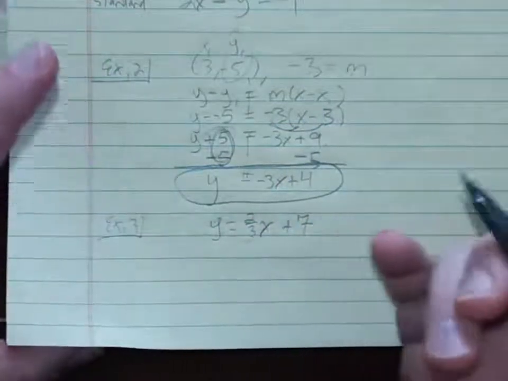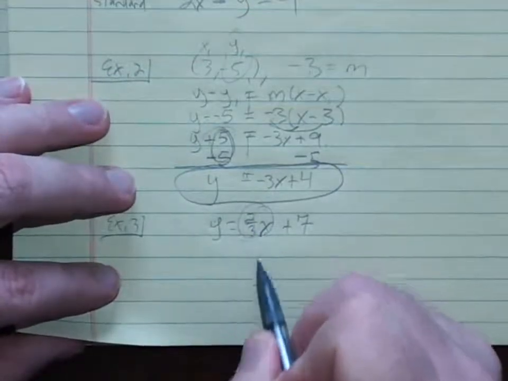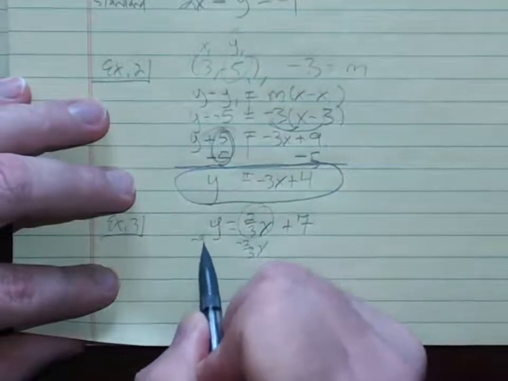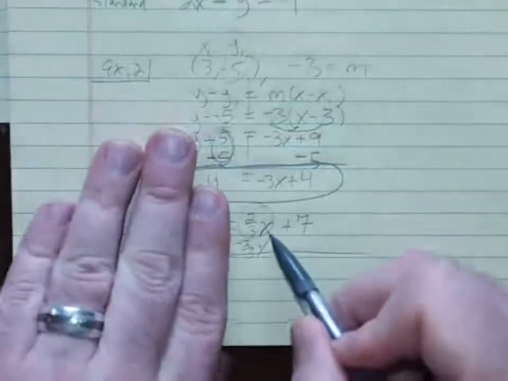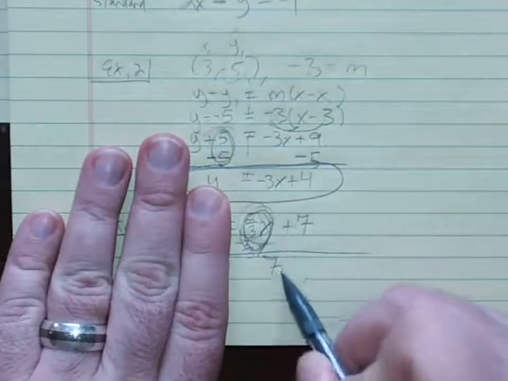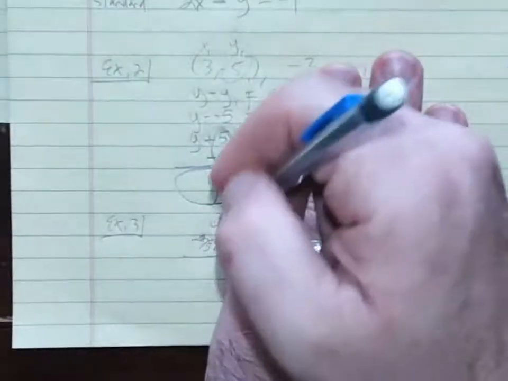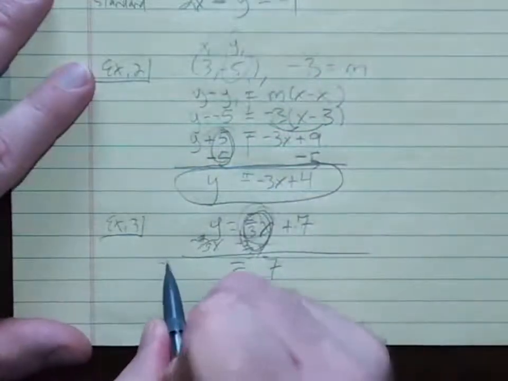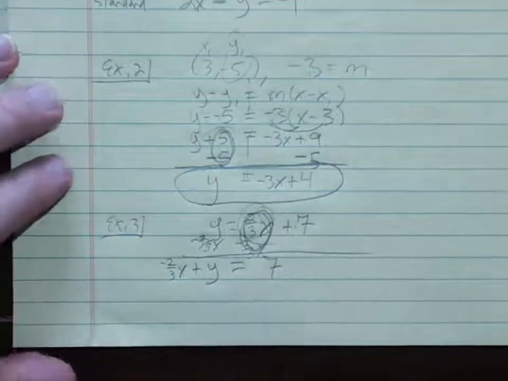So the first thing that I would do is cancel the x term. This is positive 2/3 x, so I'm going to subtract 2/3 x. On the right side, 2/3 x minus 2/3 x is 0. 0 plus 7 is 7. On the left side, I can't put those together. They're not like terms. So I will simply write negative 2/3 x plus y. That equals 7.